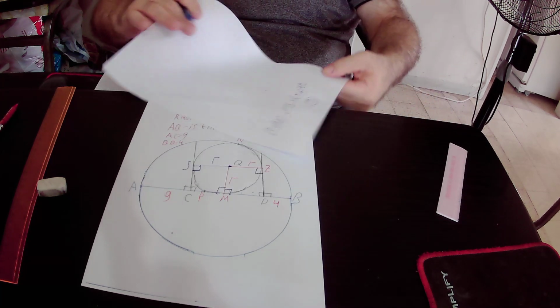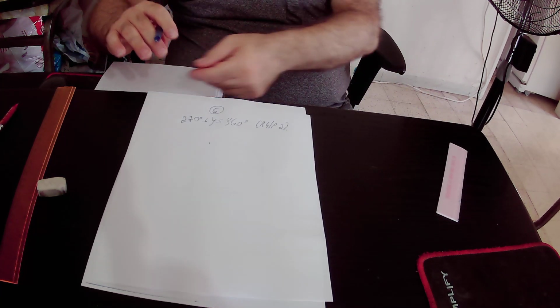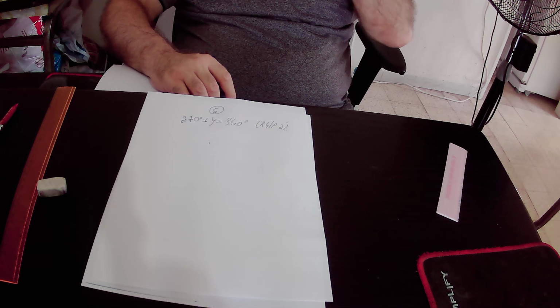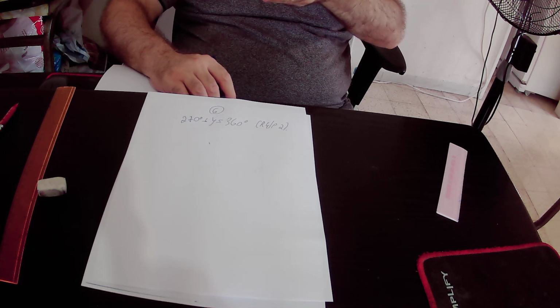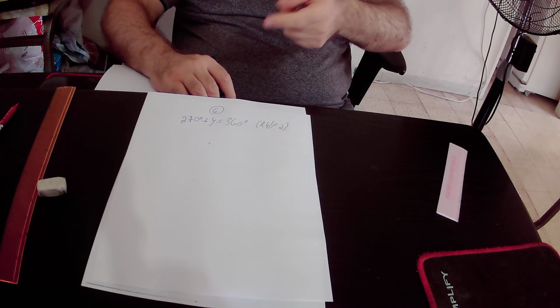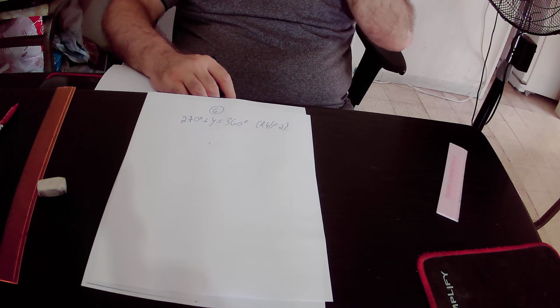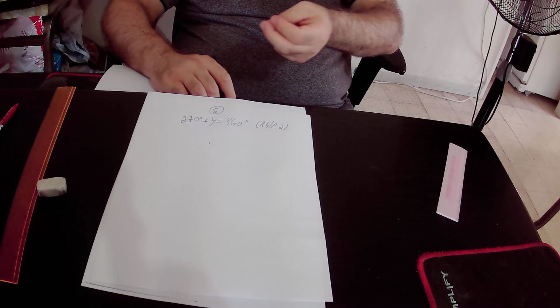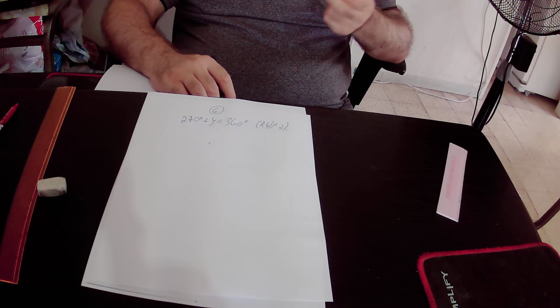Again, according to rule number 2, 270 degrees, that is the sum of the three angles of quadrilateral QZMD, plus the size of the fourth angle, that is y, must be equal to 360 degrees.